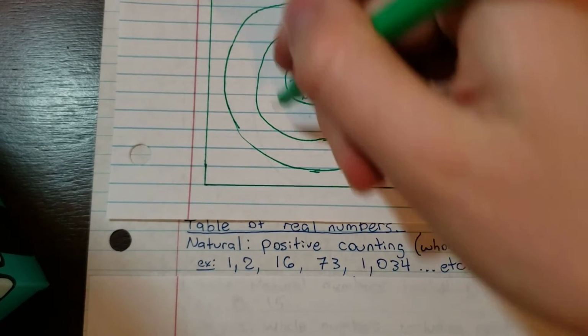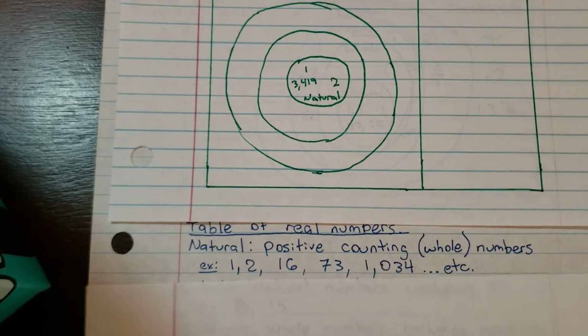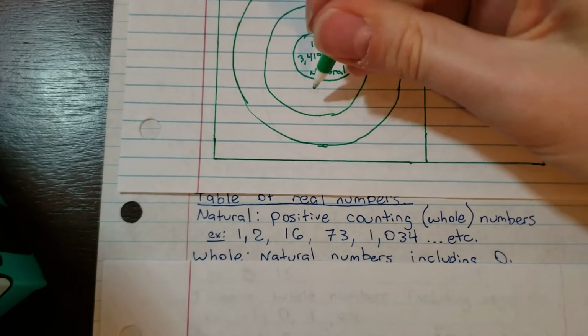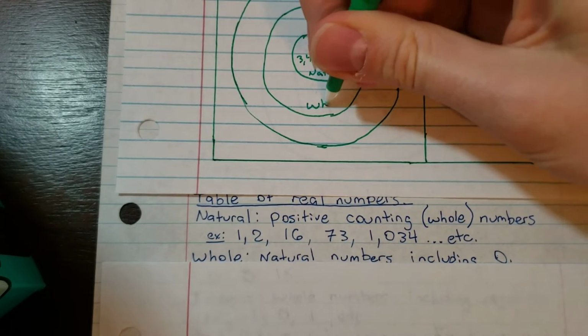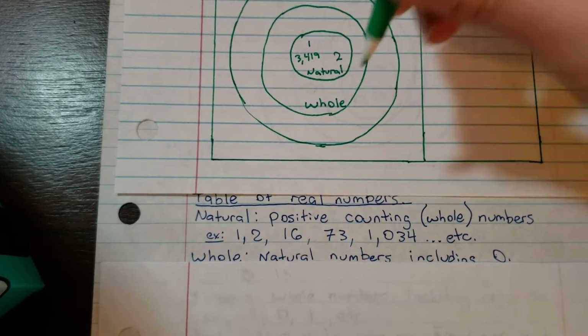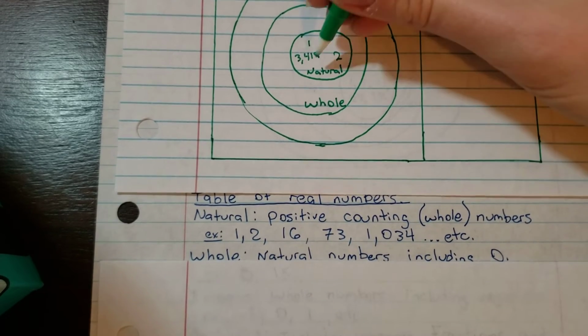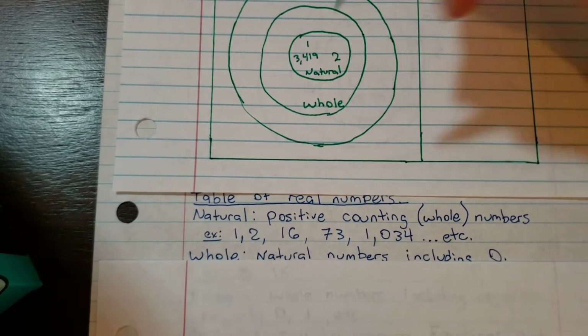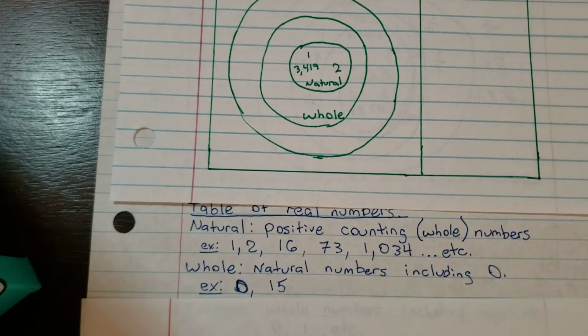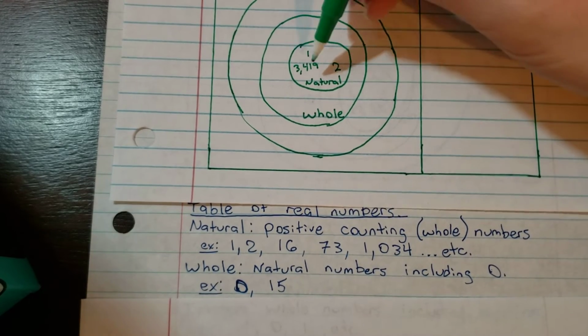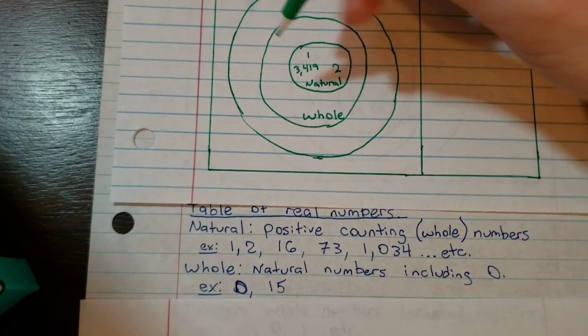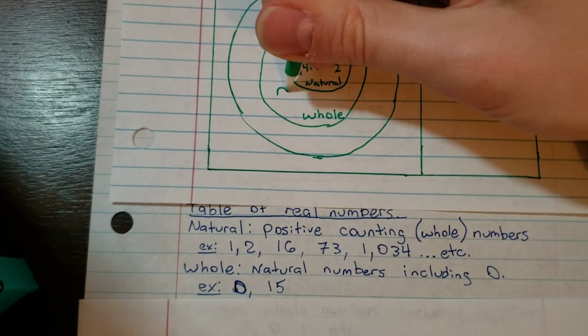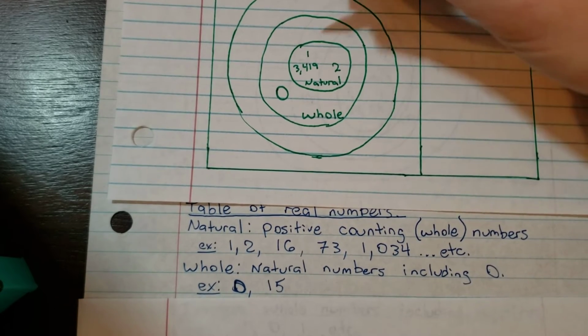The next concentric circle is our whole numbers. Whole numbers are natural numbers including 0. So again, 1, 2, 3,419, but it includes 0.